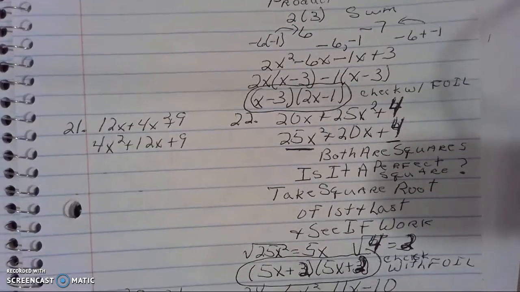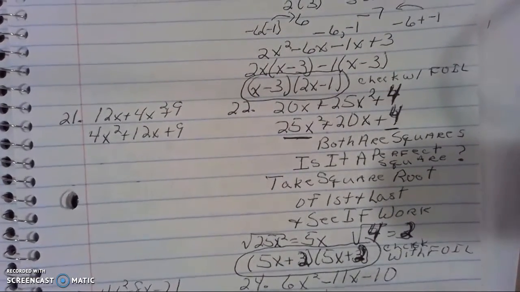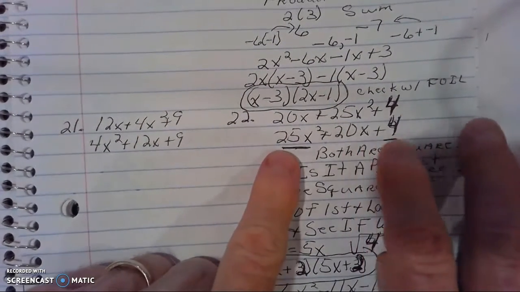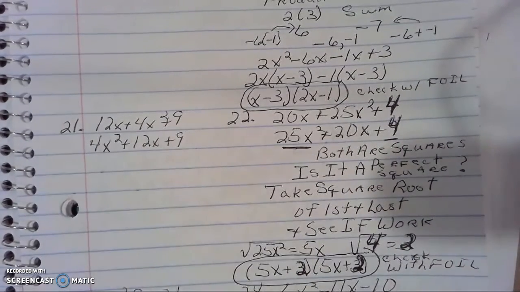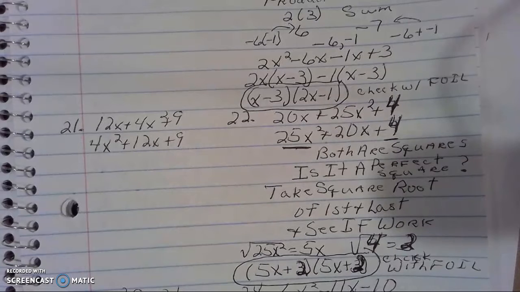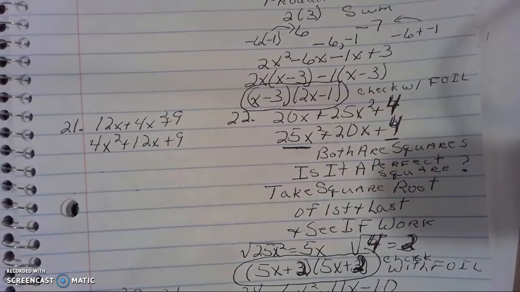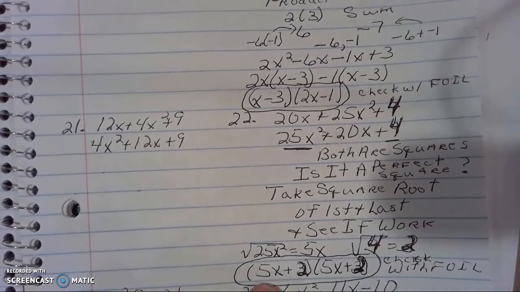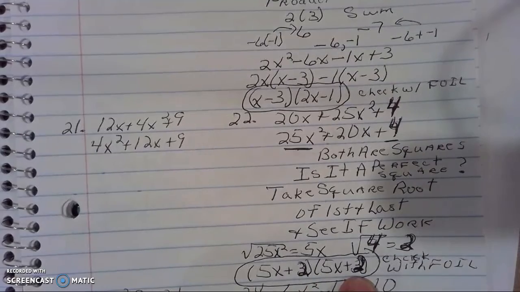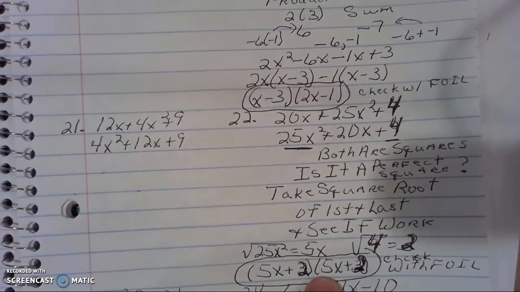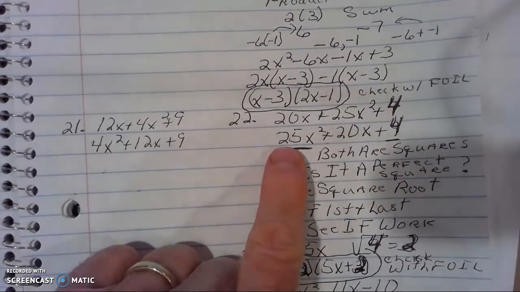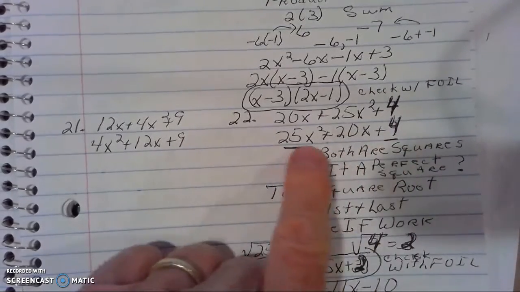Something else, number 22, gives us an idea of what to do when you rearrange it and have 25x squared plus 20x plus 4, in descending order, it's called. Then, if you look at your first and last number, can you take the square root of them? You can this time. So let's see if we put 5x and 2 and 5x and 2, does that give me this? When I check it with FOIL, it does. And the reason I did that is because I could take the square root of the first and the last.